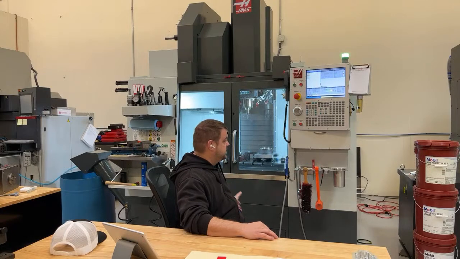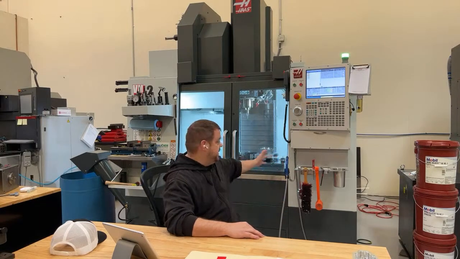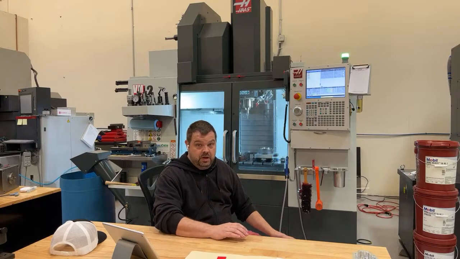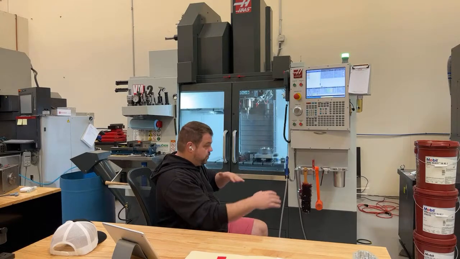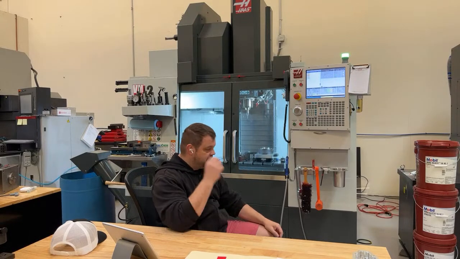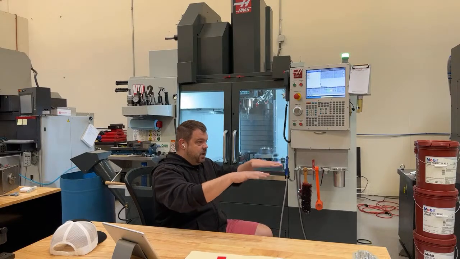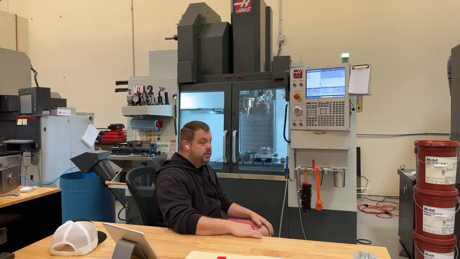I love these machines. I think they're great machines. I would buy this machine over right now. This is basically a VM2 that has every option you can get. One thing that someone warned me about, they said, hey, the table with all the slots is really convenient for work holding and fixturing, but it's not always as flat as a traditional 3-slot table. And I would agree with that.